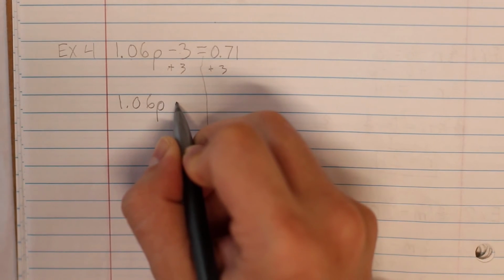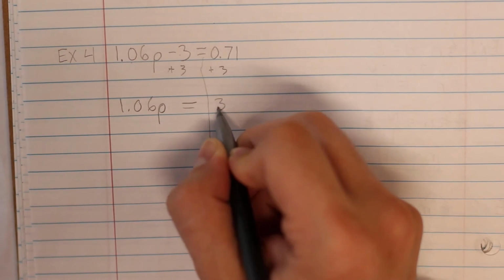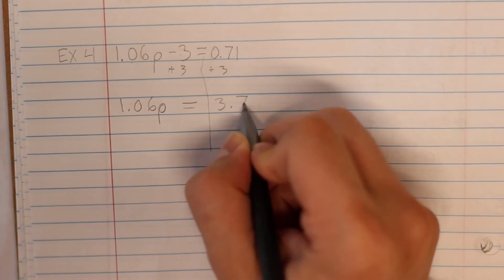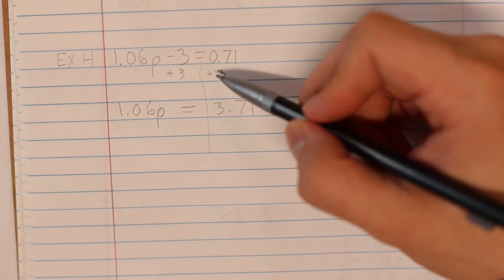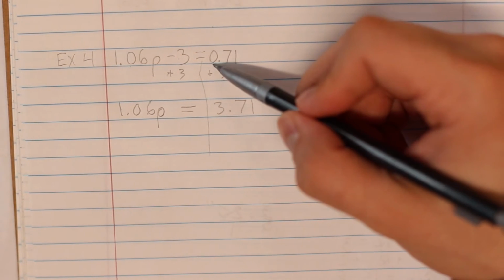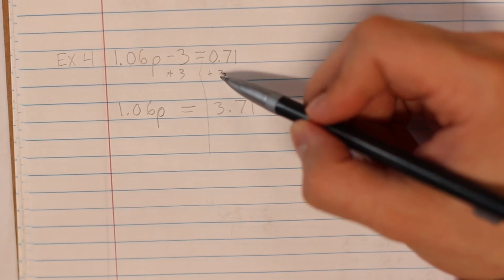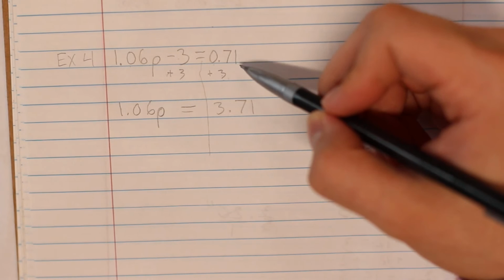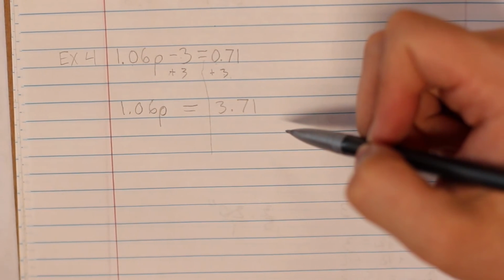1.06p is equal to 3.71. Now please remember, when you're adding a whole number to a decimal, you have to line it up. This 3 lines up with the 0 because the 0's in the ones place, just like the 3. And so you add that 3 to the 0, not to the 1 back here. So you would get 3.71. Make sure you line your decimals up.